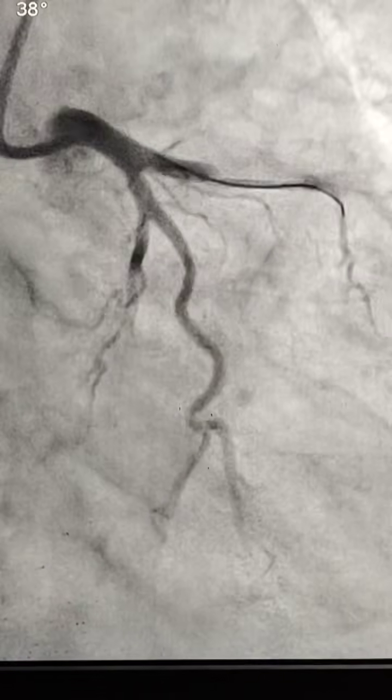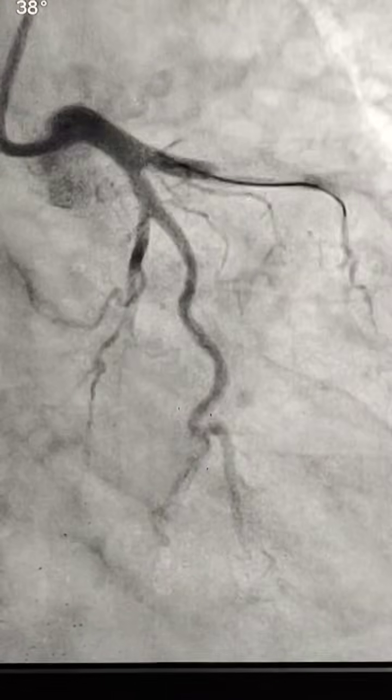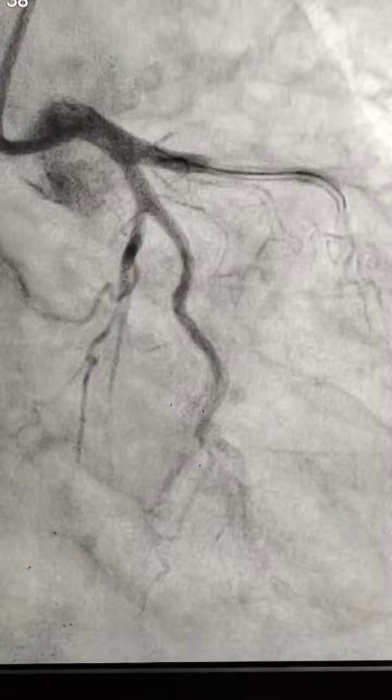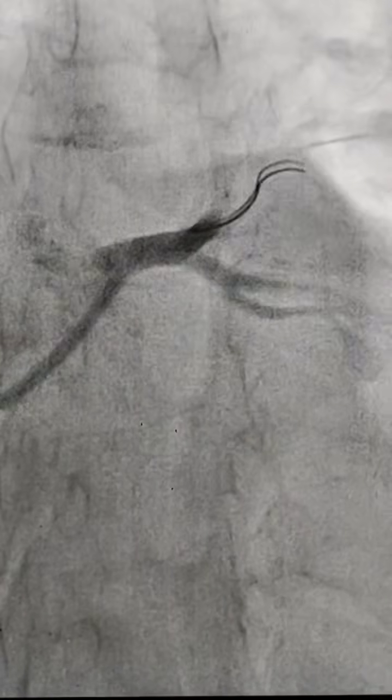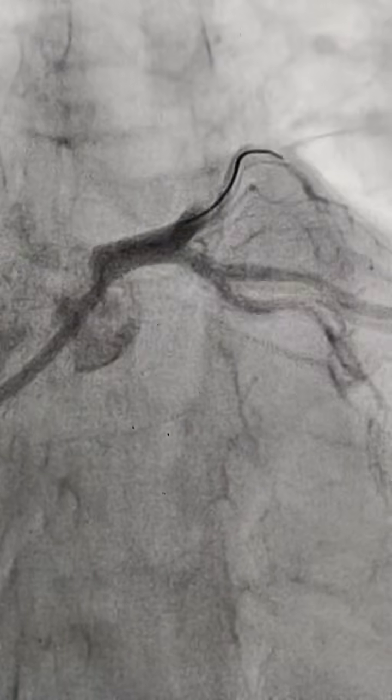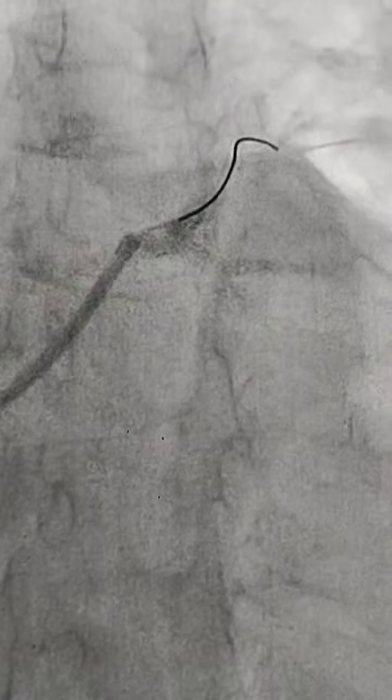So I was trying to put the wire in the LAD, but the wire was going into the diagonal, and this wire is in the diagonal. So I kept one wire in the diagonal, and I took a second Whisper wire. This was a run-through wire, and I took a second Whisper wire and I tried. In this RAO caudal view we can see clearly this wire is in the diagonal, and there is a stump in the LAD. That was a very hard stump.